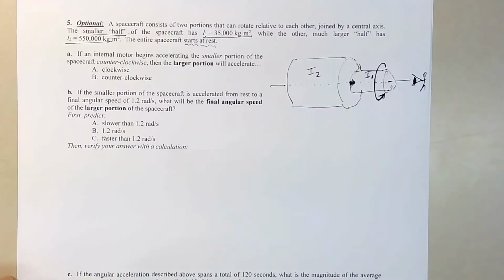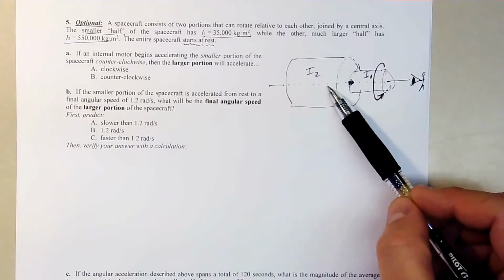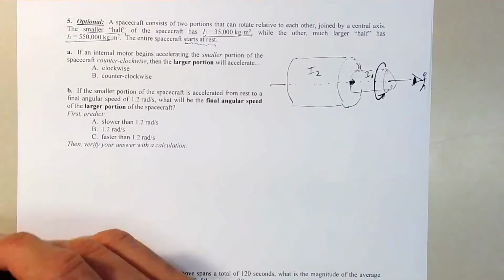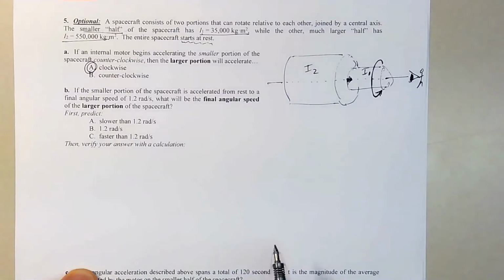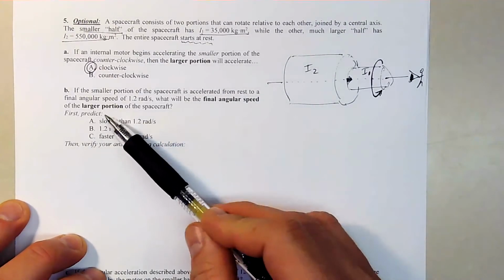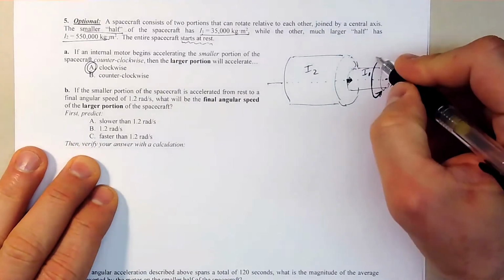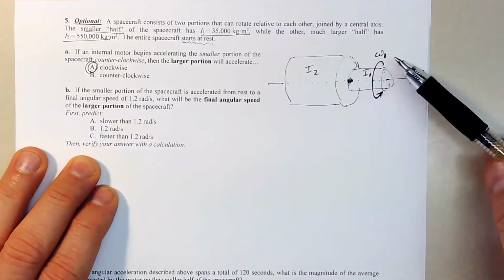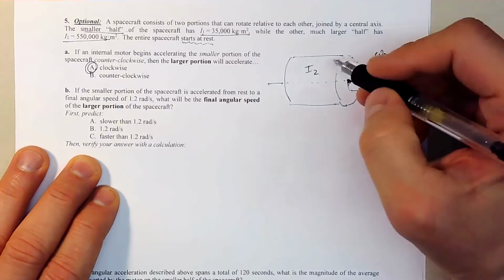So in other words, it's like a recoil. It's just like that helicopter. If the helicopter starts at rest and the blades start to turn counterclockwise, the body of the helicopter is going to try to start to turn clockwise at the same time as like a recoil. So we can make a prediction, but we'll see if it comes true when we actually apply conservation of angular momentum. Oh, one more prediction here, and that is whatever the angular speed of the smaller portion of the spacecraft turns out to be at any moment in time, what will be the angular speed of the larger portion of the spacecraft?